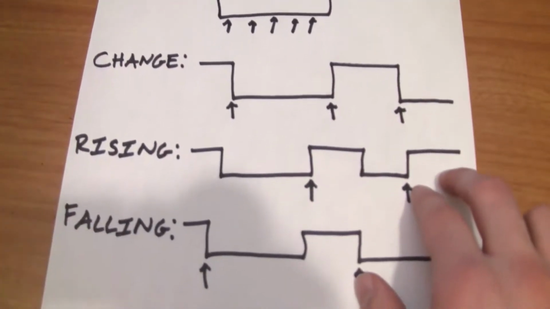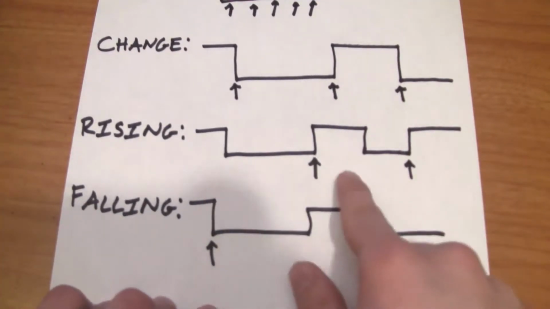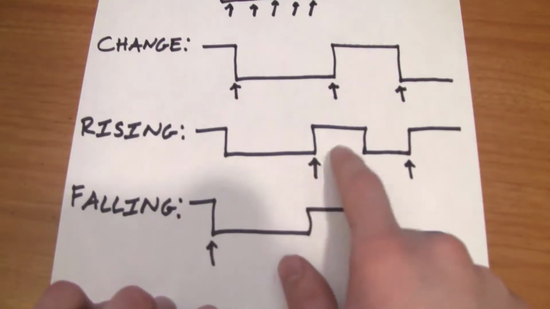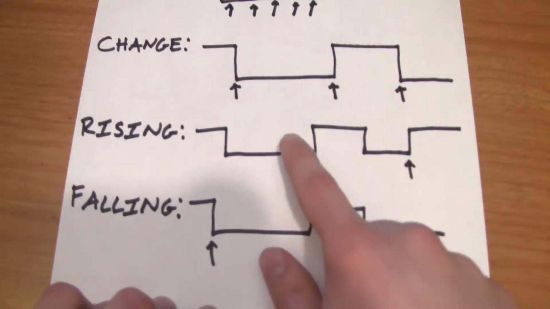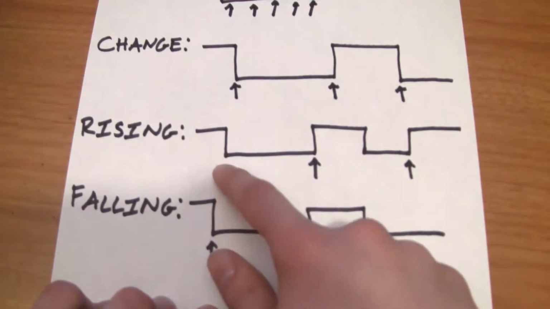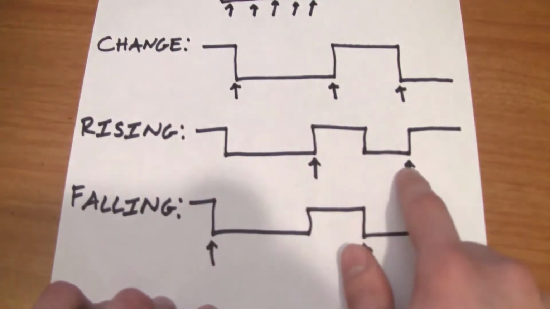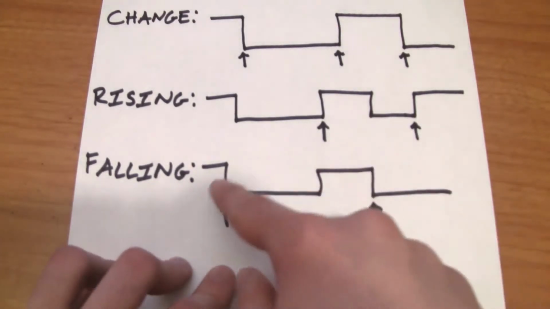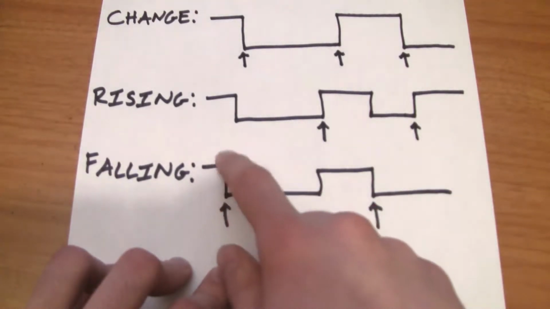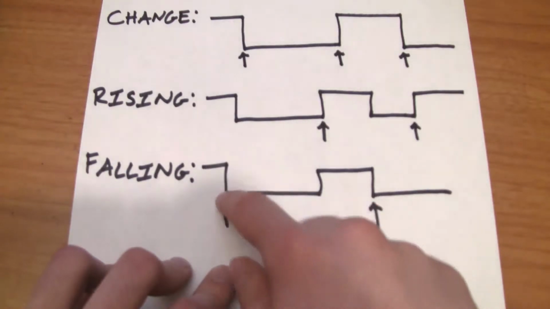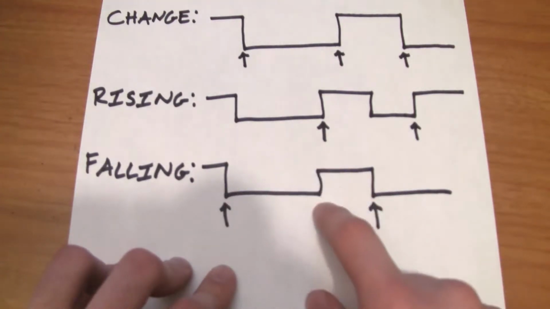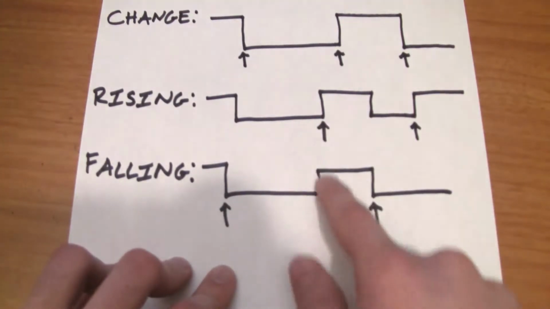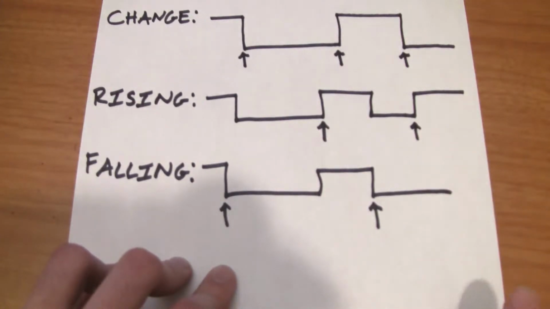The next kind is called rising. Rising executes a certain subroutine any time it detects that an interrupt pin goes from low to high. So it wouldn't execute here, but it would execute here and here. Falling is the exact opposite. Falling interrupts execute when an input goes from high to low, just like it does here and here, but it wouldn't execute here. These are the 2 that we'll use most commonly, especially when you're using a button input.